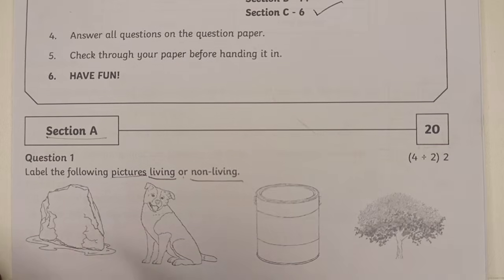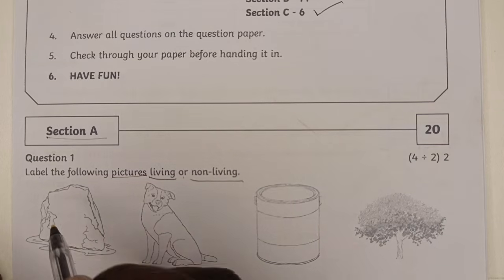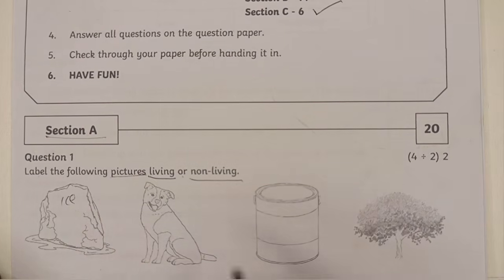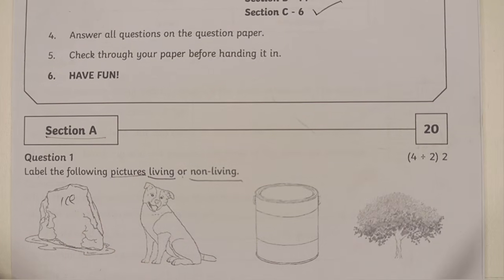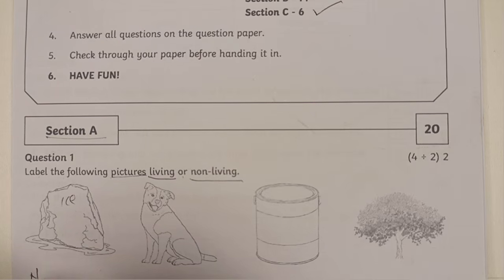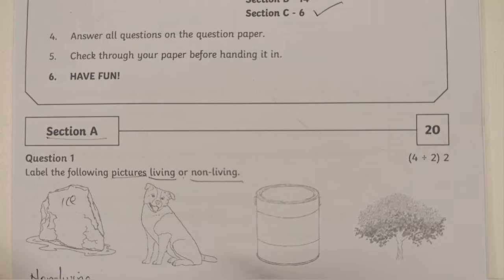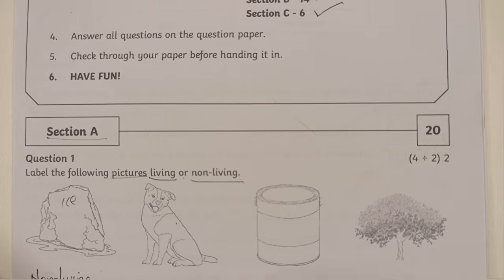So what is this? This looks like an ice. Is ice living or non-living? It's non-living. So what is this? This looks like a dog. Is a dog living or non-living? It's a living.